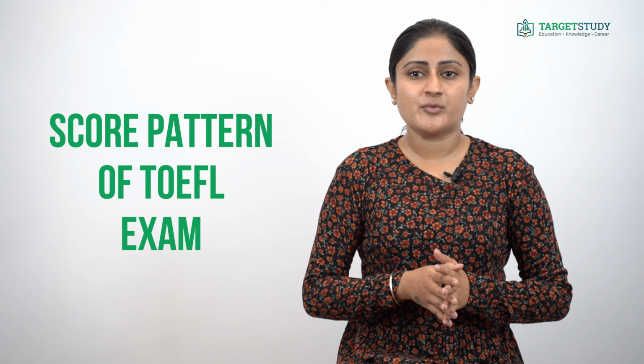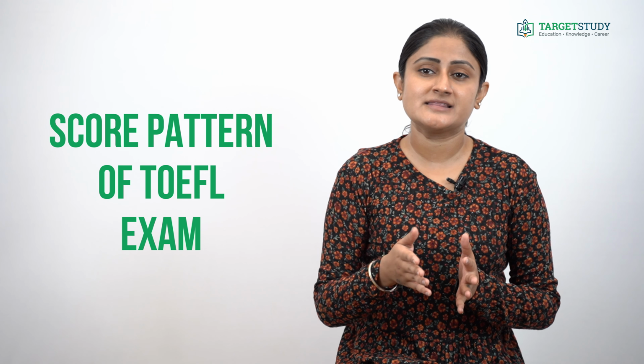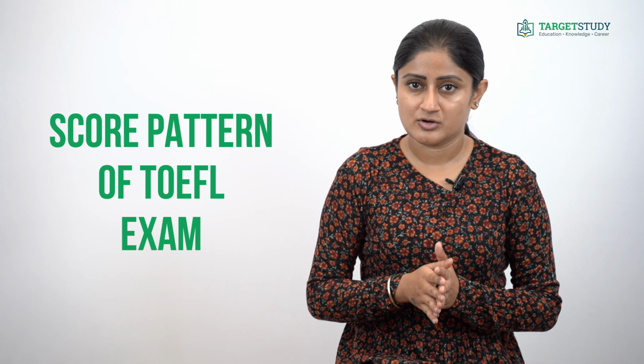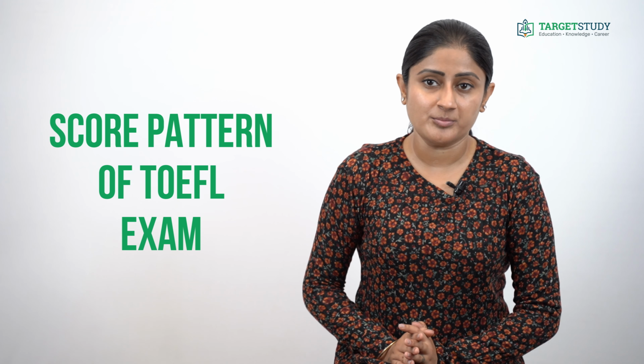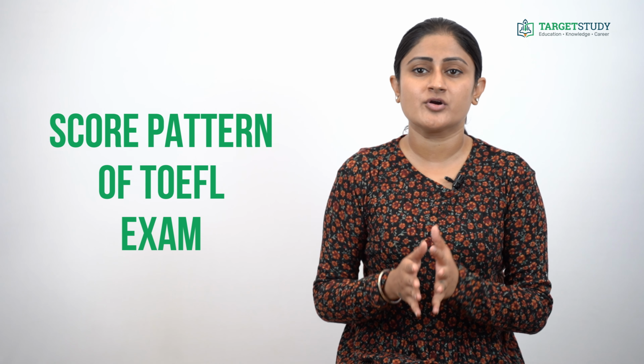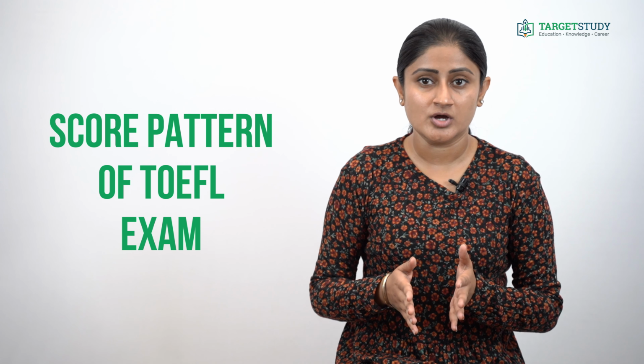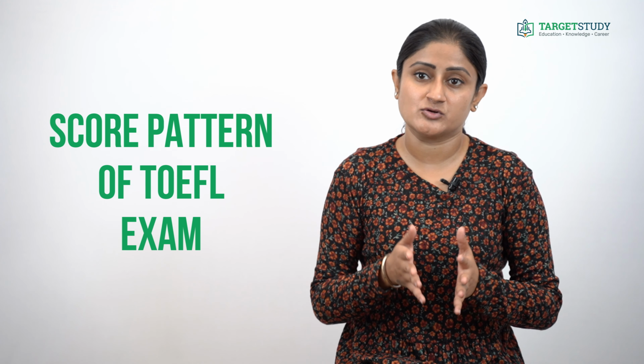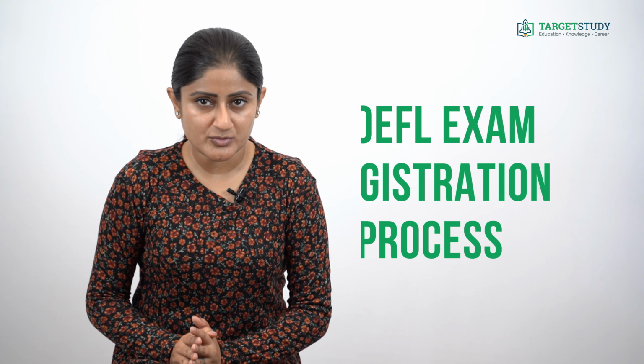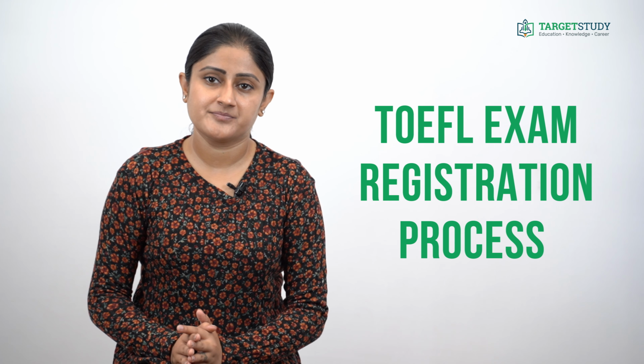A paper score report will be mailed to you if you select that option when you register, or you can download a PDF copy of your score report from your account. Other than this, scores are sent free to you up to 4 institutions that you select prior to your test date. What is the complete registration process for TOEFL exam?